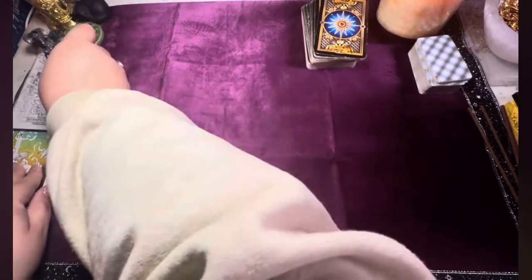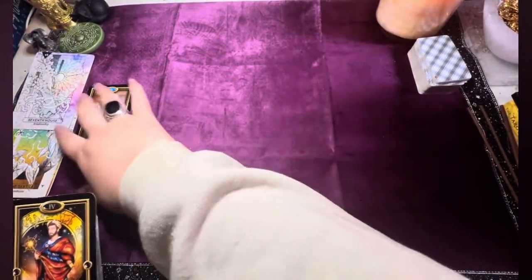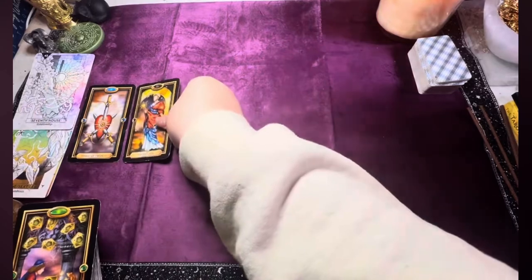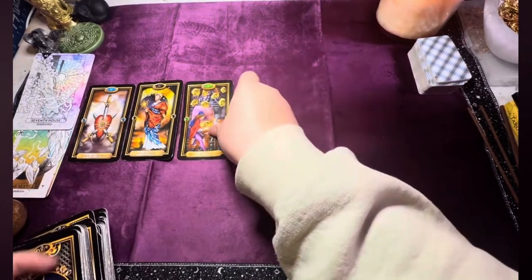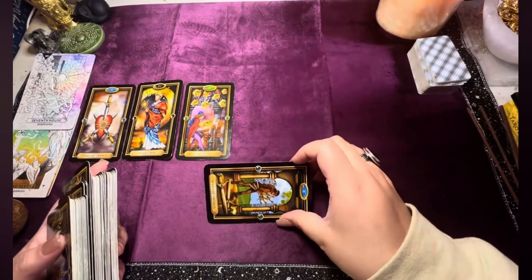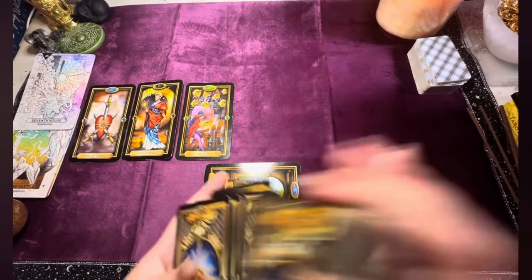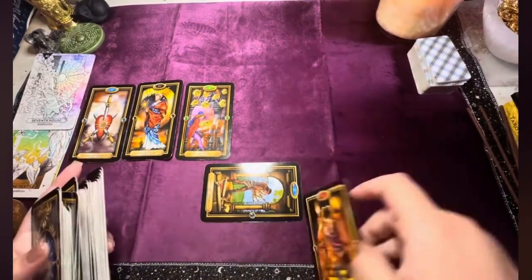Okay, so let's see how this applies to today's collective. How does this apply to today's collective? Oh, 3 of Swords. Okay, the Emperor, 8 of Pentacles. We're going to leave it sideways because we don't know what way it's supposed to come out. We'll see in a minute.